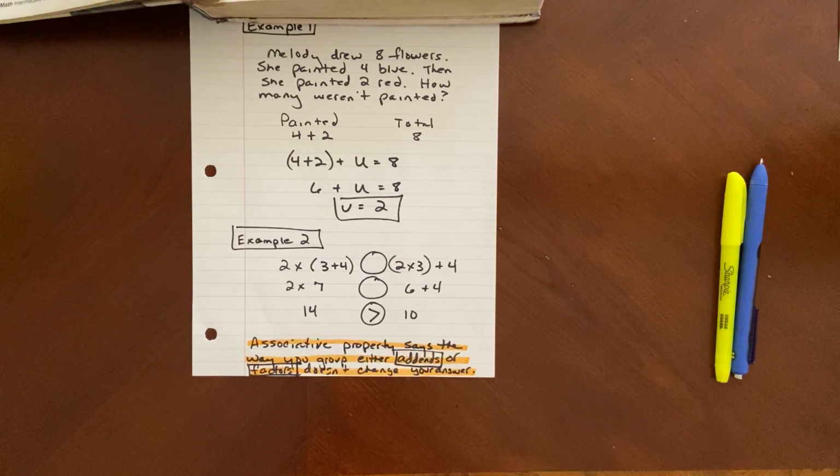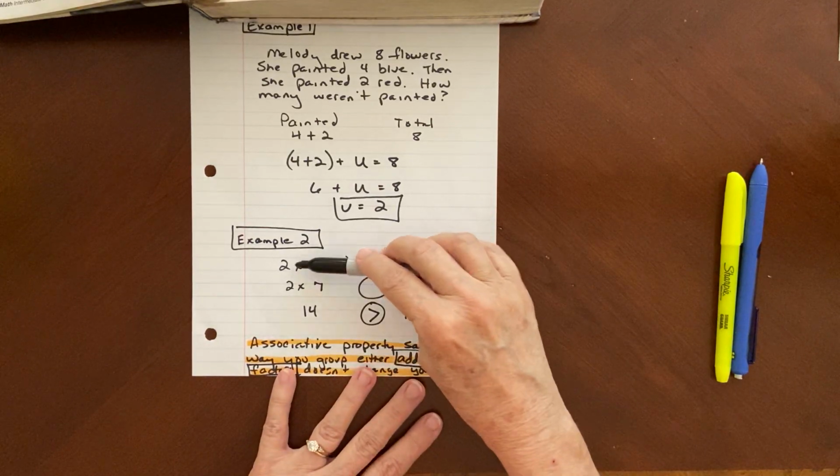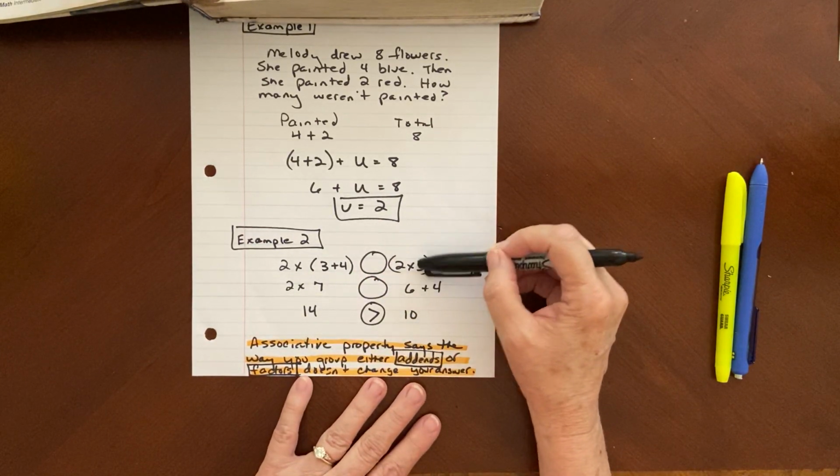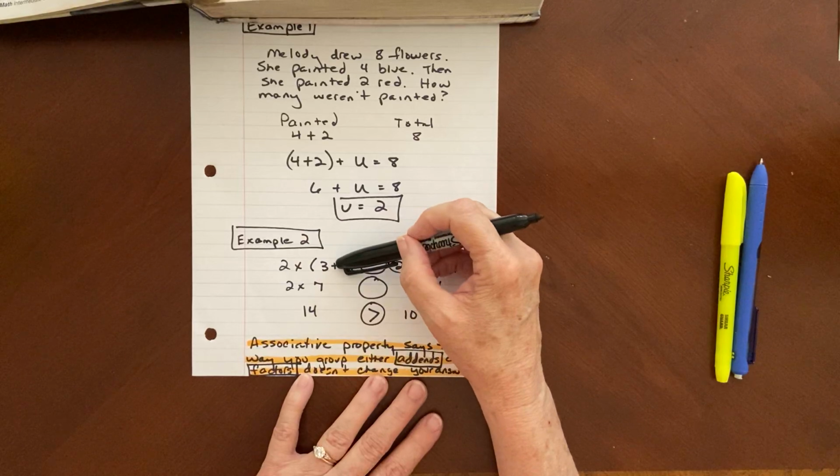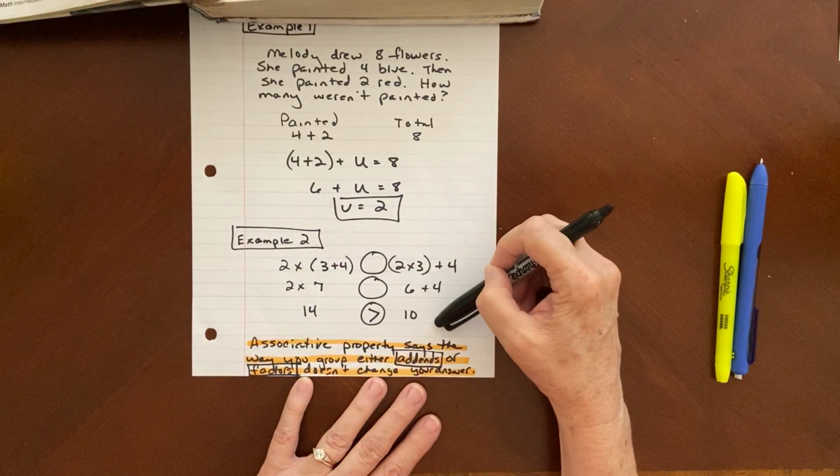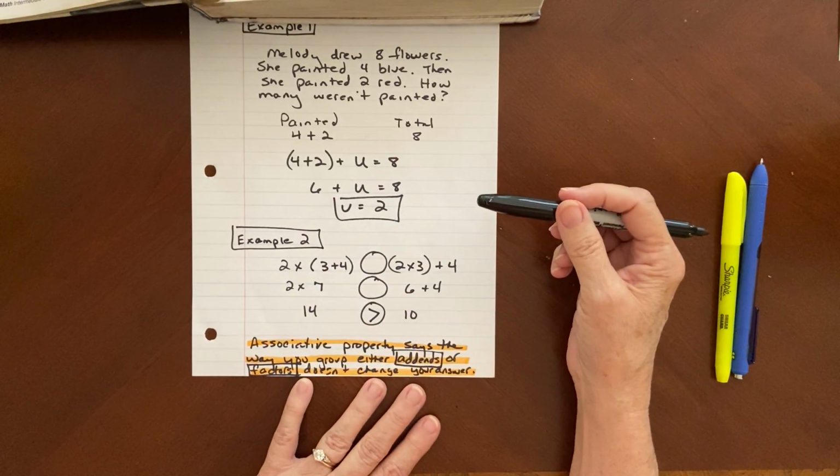So the associative property says that it doesn't matter how you group the things you're adding, and it doesn't matter how you group the things you're multiplying. You can group whatever you want to, as long as it's all addition or all multiplication, and you'll get the same answer. Here you can see that if I had grouped, here I grouped the multiplication, here I grouped the addition, and I get different answers, right?